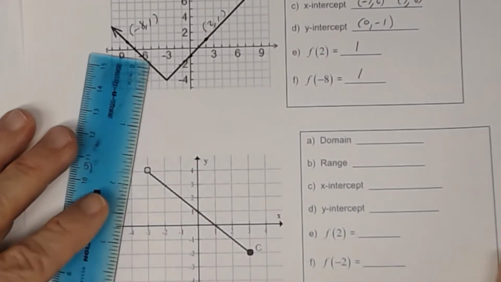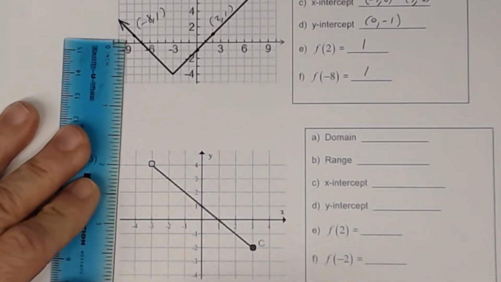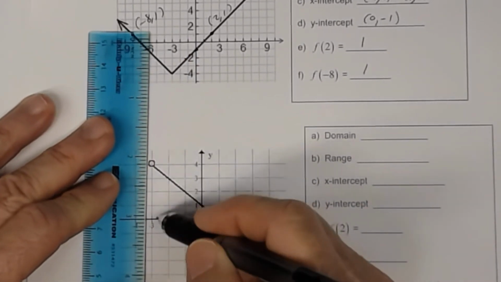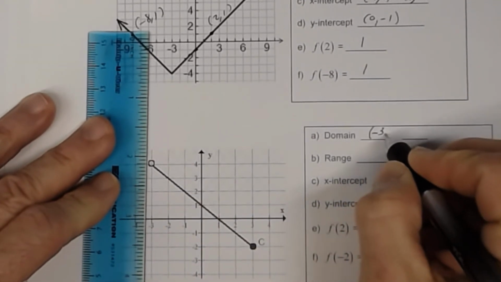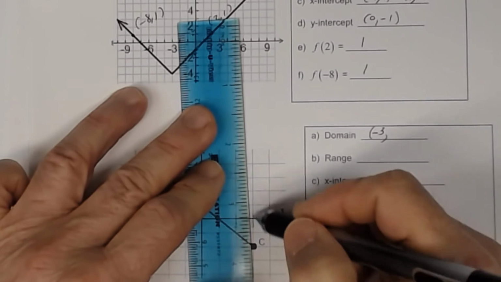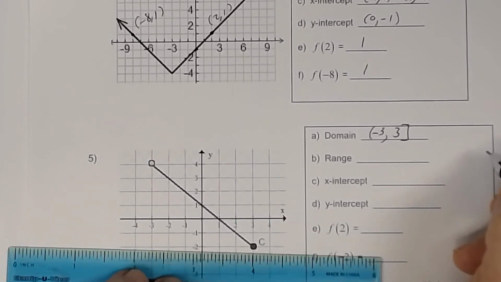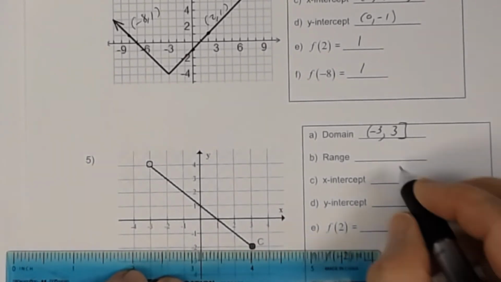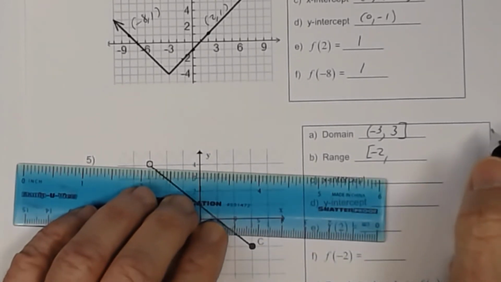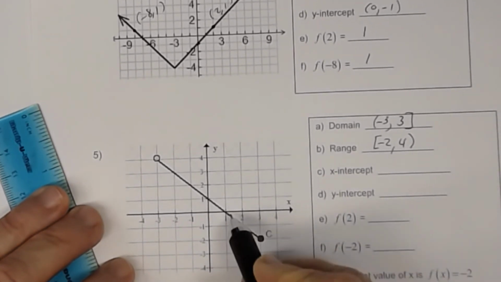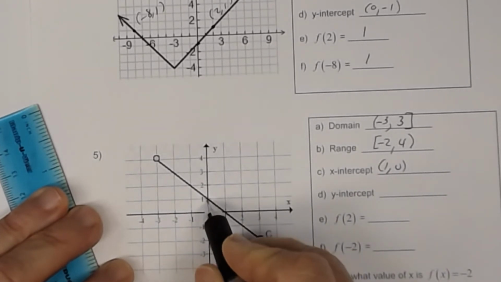In number 5, you have an open circle and a closed circle, so there are no arrows involved. For the domain, you go along the x-axis. You start at this open circle, which is an x value of -3, so parentheses -3, comma, all the way to a closed circle at 3, with a bracket. The range goes along the y-axis, from bracket -2 all the way to an open circle of 4 with parentheses. The x-intercept is where the graph crosses the x-axis, so that'll be 1, 0. The y-intercept is where the graph crosses the y-axis, so that's 0, 1.